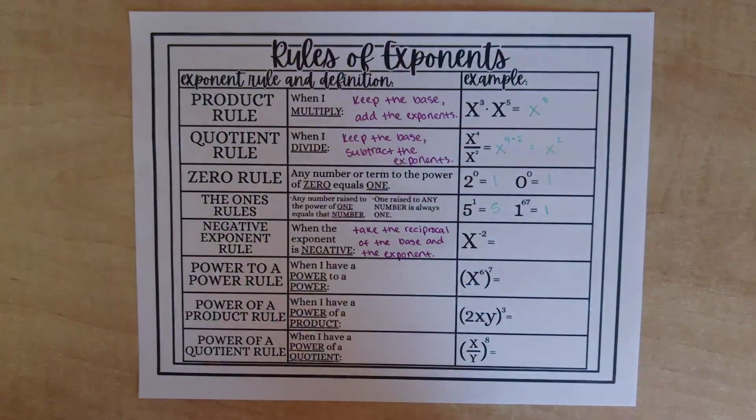One thing that I want you to remember is that you always have to get rid of that negative exponent. You cannot leave a negative exponent in any part of your answer.